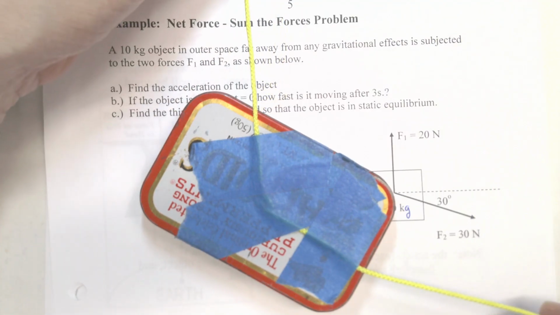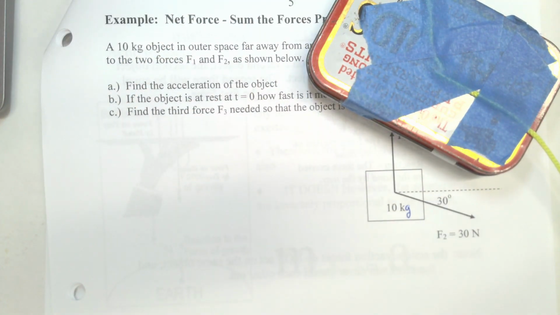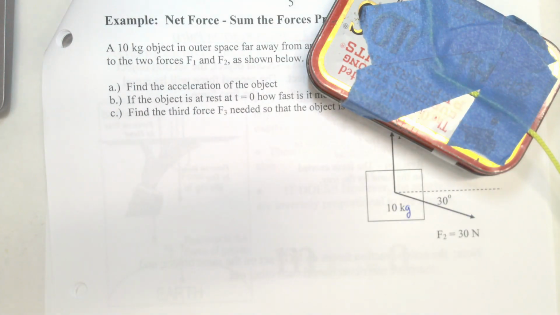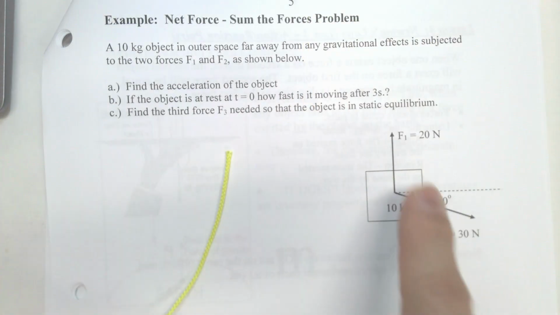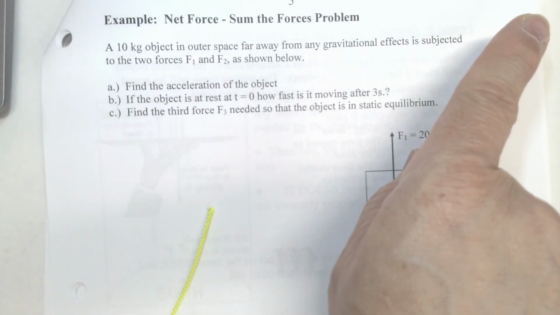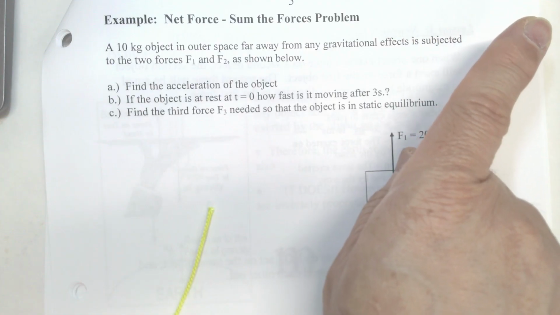So if I pull, what happens? Wow, did you see that? It accelerated in that direction, right? So these two forces behaved as though only one force was acting in that direction to make that object accelerate. What force is that?